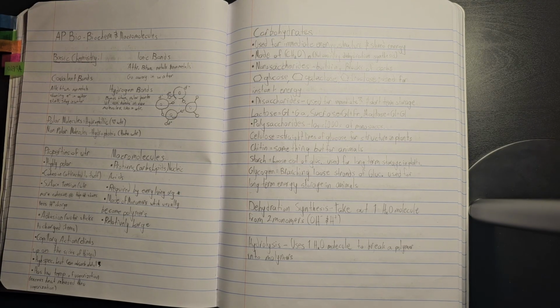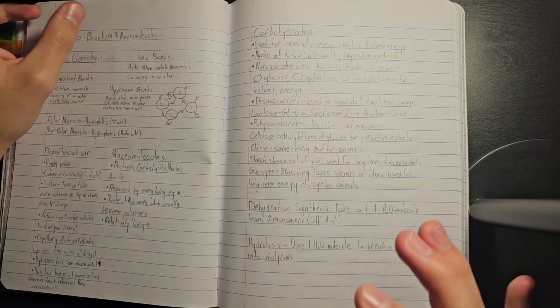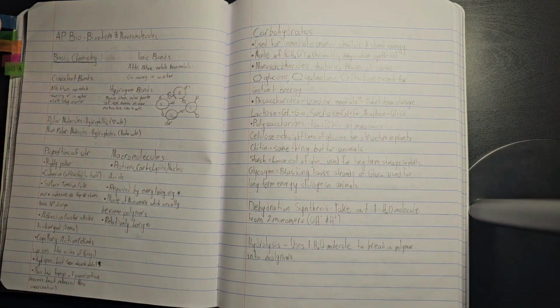So you have to know what an ionic bond is, which is a bond where there's an attraction between metals and nonmetals, and it goes away in water. So this is like your salt, right? You have your metal, which is sodium, and your nonmetal, which is chloride, bound together: sodium chloride, salt.